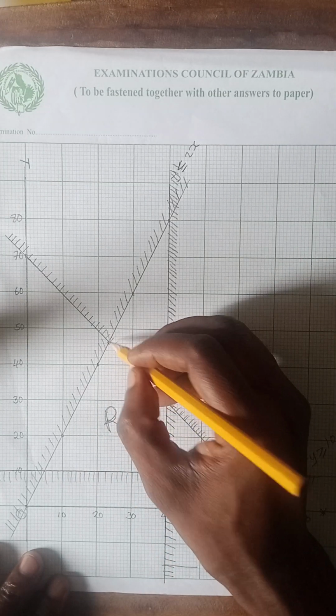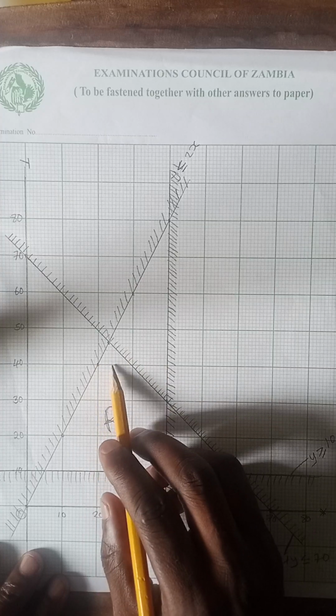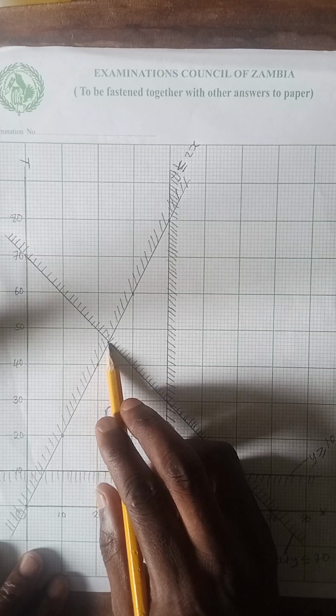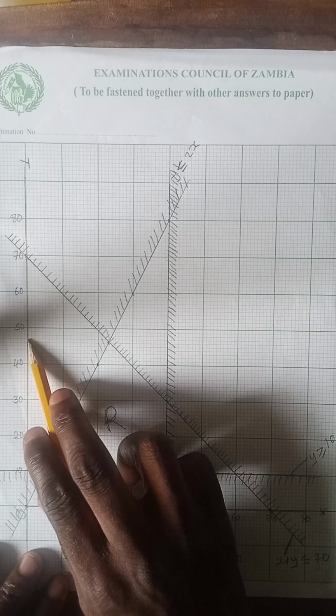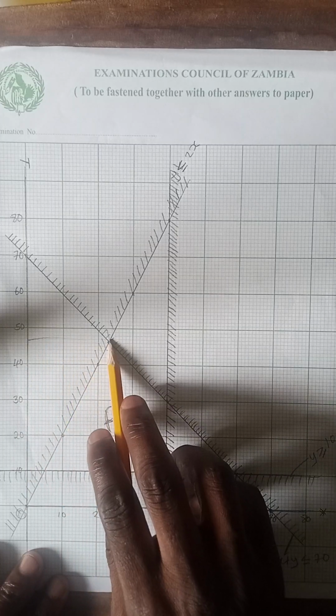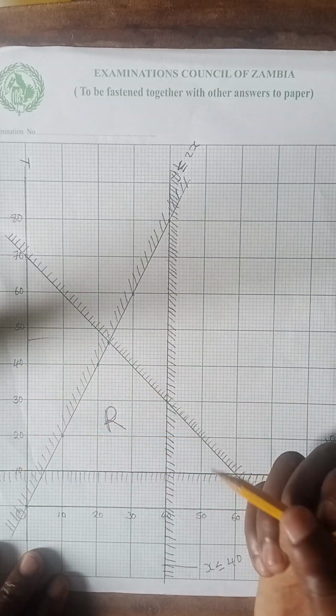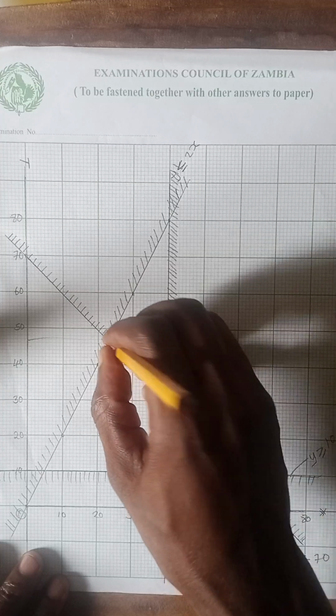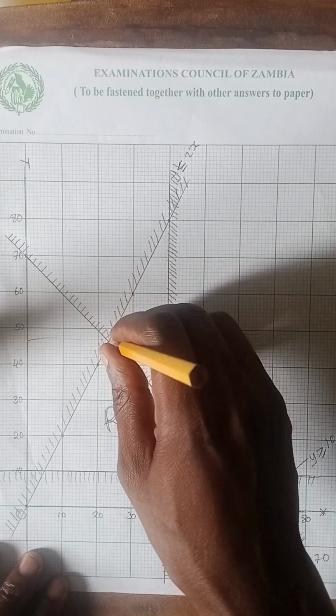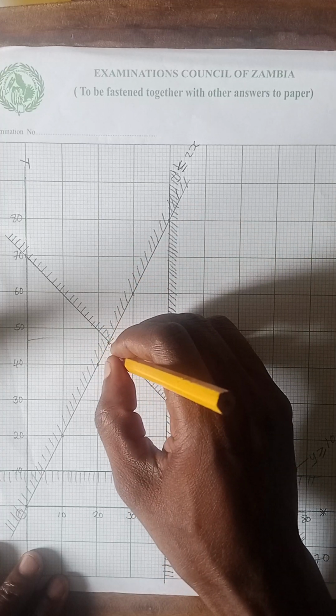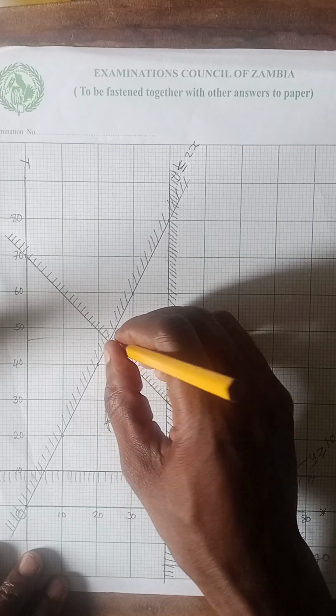When you look at this one, you can get the coordinates which are there. This is 45, because we are here, 45, 1, 2, 3, 4, 5, 6, 46.